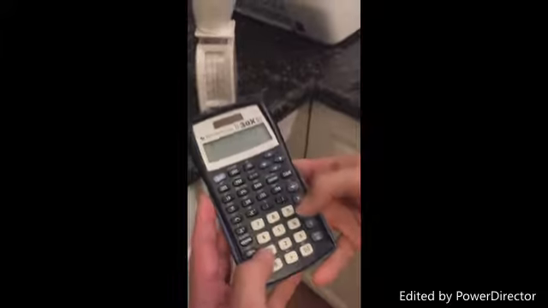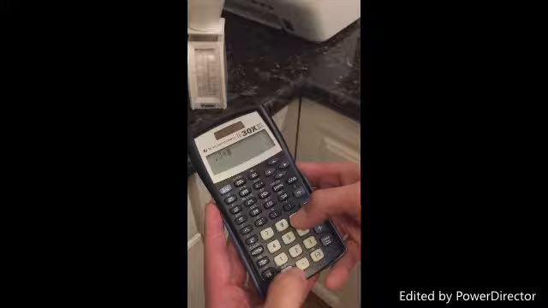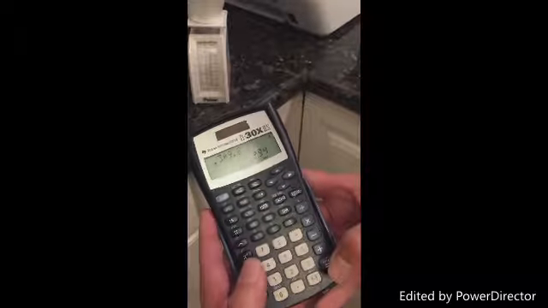So if we get the calculator here, we know the gravitational force is going to be 0.3 kilograms times 9.8 meters per second squared, 2.94 newtons. So 2.94 newtons is greater than 2.774 newtons, so it should sink. So here we go.